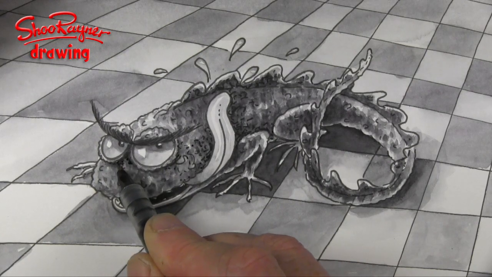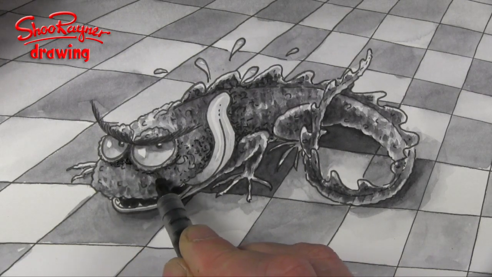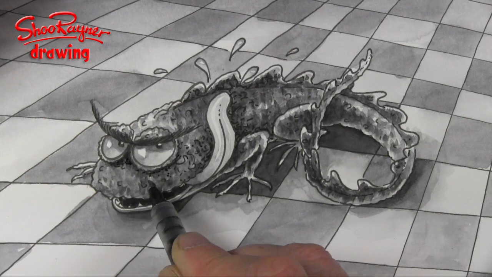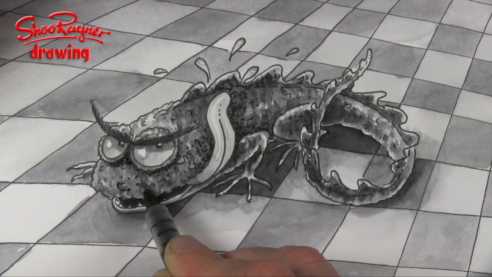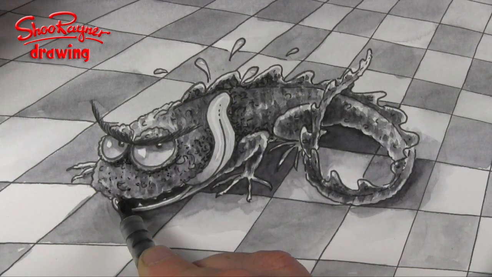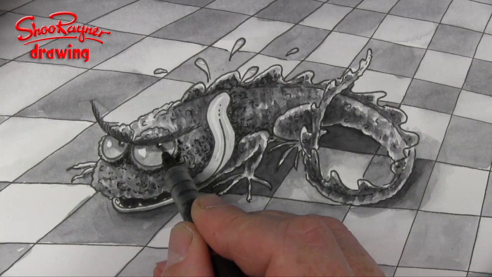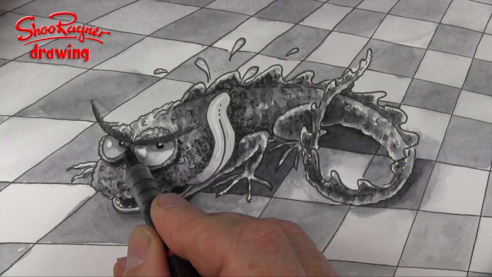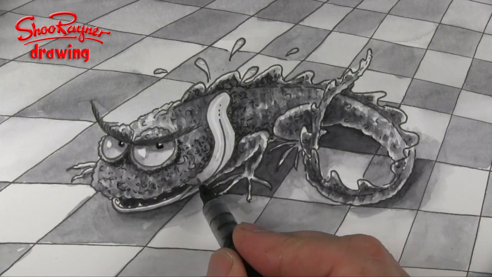And the closer the dots are together, obviously the darker it is, and then the further the dots and the squiggles get away, then the lighter. And I'm going to reinforce the darkness of these pupils here as well, I think.